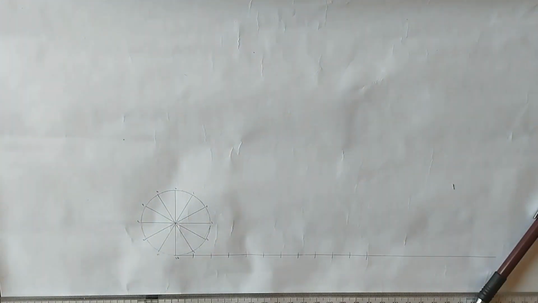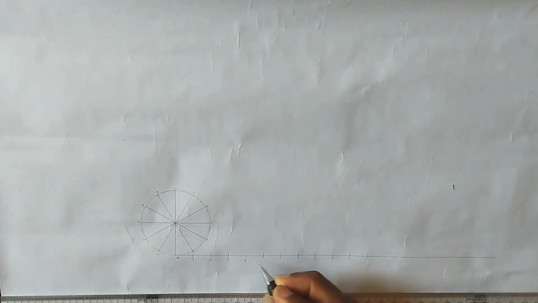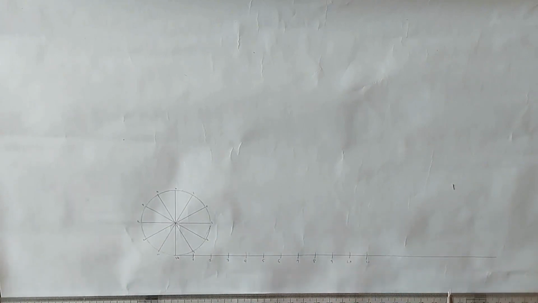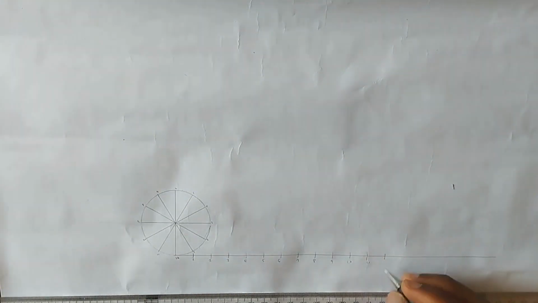So we'll mark this point, then move here, mark here, mark here. So we are going to be counting here as 1, 2, 3, 4, 5, 6, 7, 8, 9, 10, 11. So it's remaining 1, which is good. This is going to be point 12.